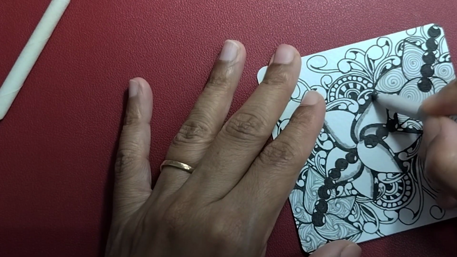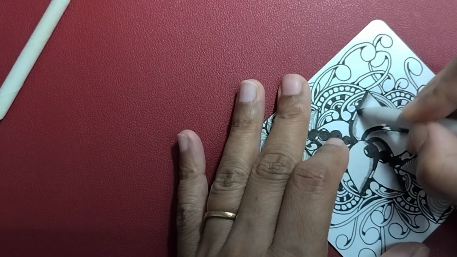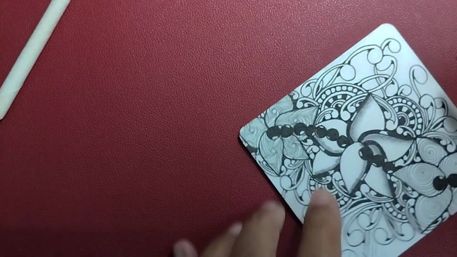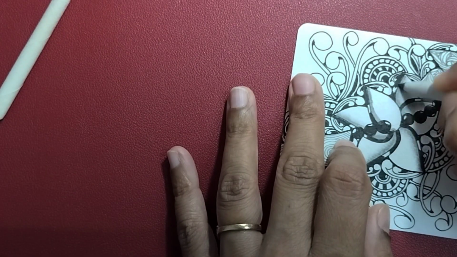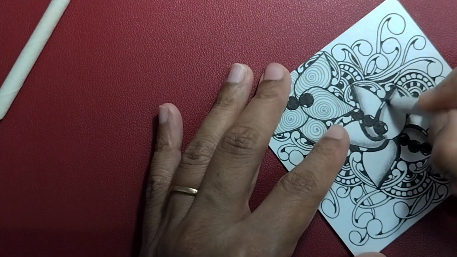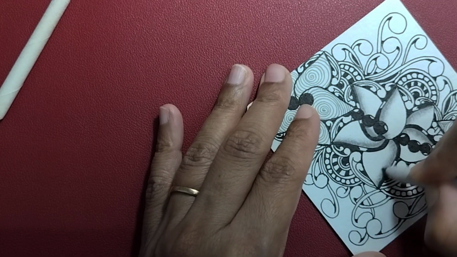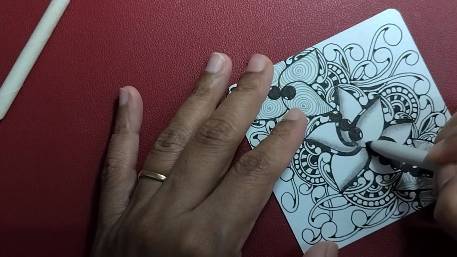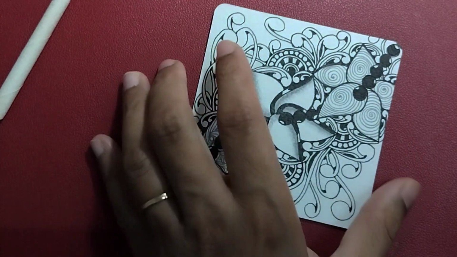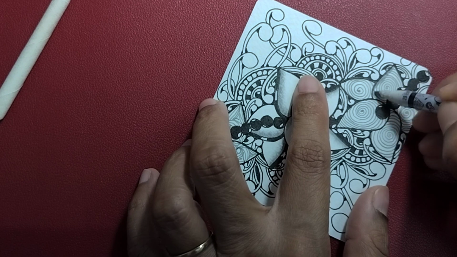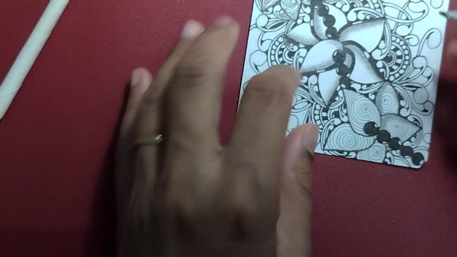So added graphite under the dark side. You can also add it on the opposite side. Whichever way you like it. Yes, going to the next one. Going to darken about half of the petal.